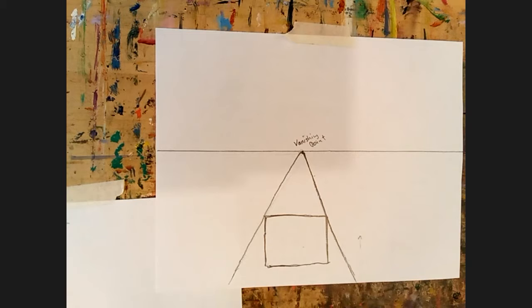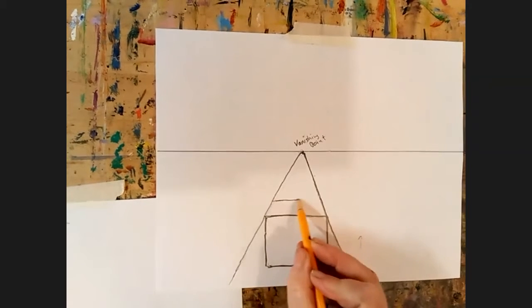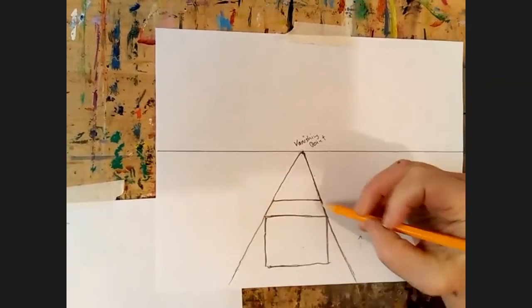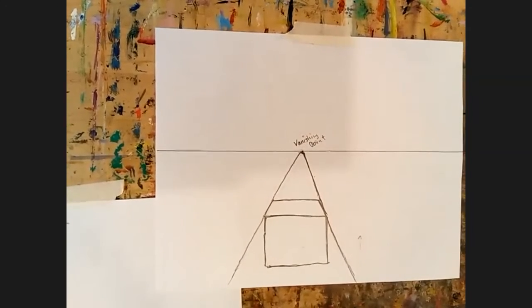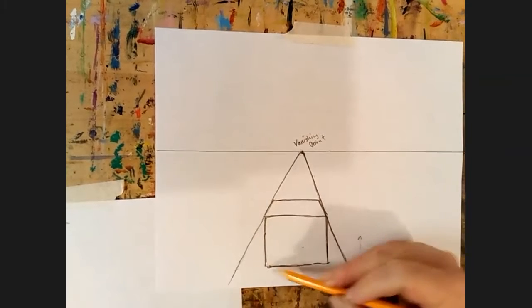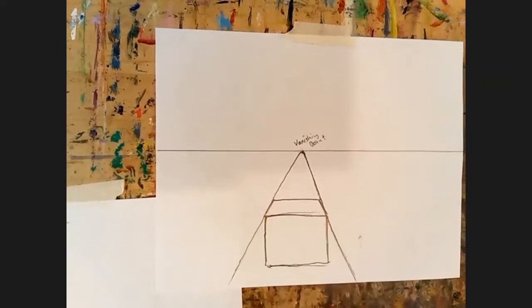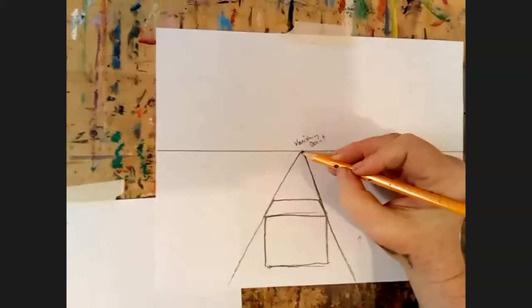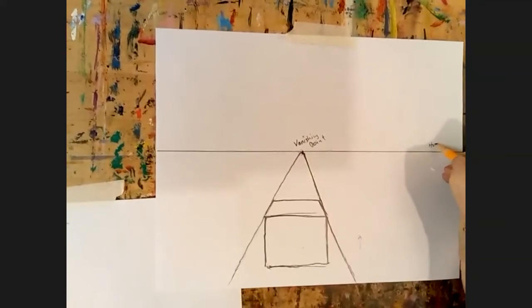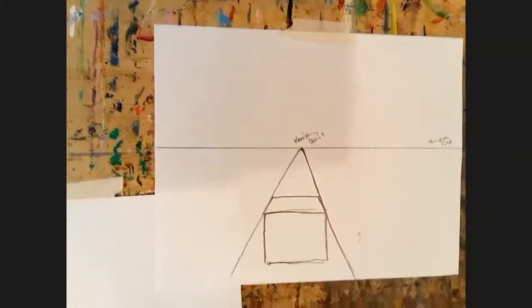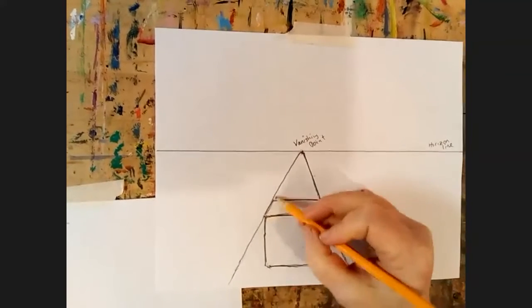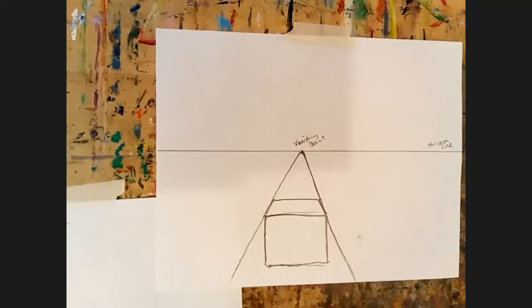So this is the front of the cube, and here is the top of the cube. See that? If I'm looking at a cube from the front and kind of below, the cube is located below my horizon line. By the way, this is the horizon line. Objects that are below it, we're kind of looking down on. So there is your first cube.